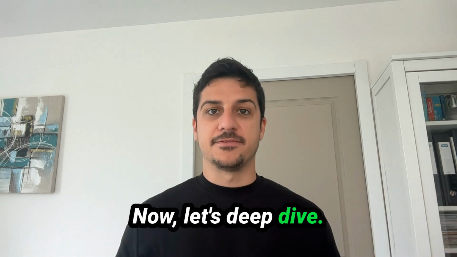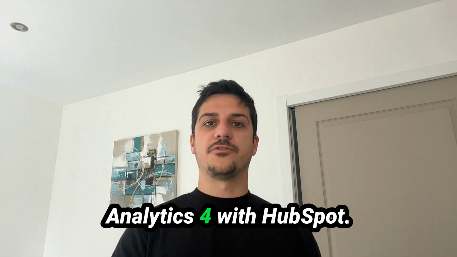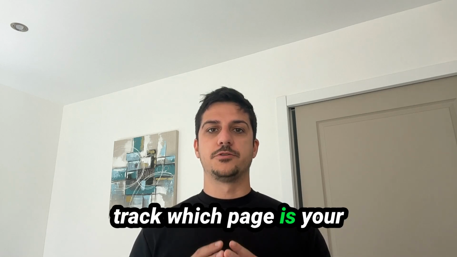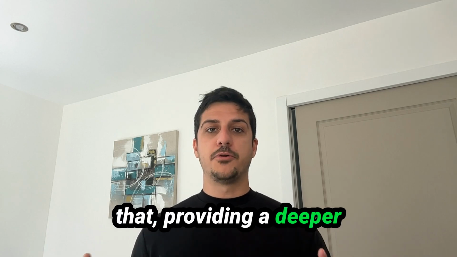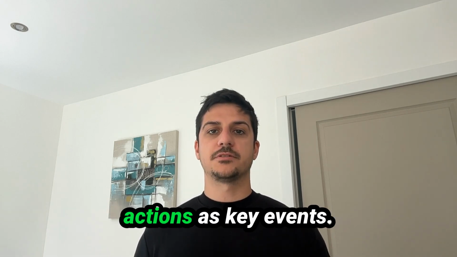Now, let's deep dive. Before we dive into the steps, let's discuss why you should integrate Google Analytics 4 with HubSpot. With Google Analytics 4, you can track which pages your users landed on and what content they consume after that, providing a deeper insight into user behavior. You can mark significant actions as a key event.